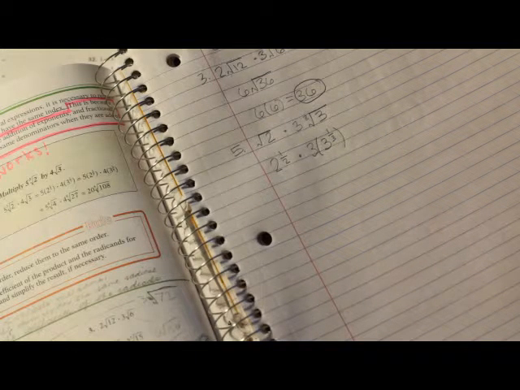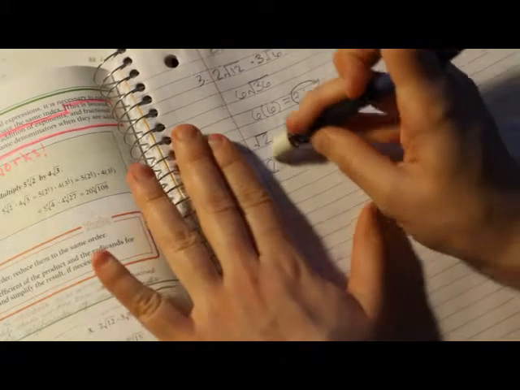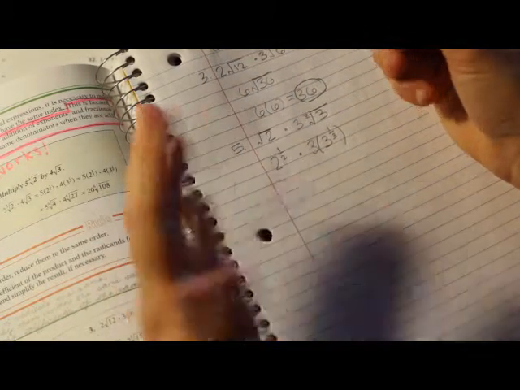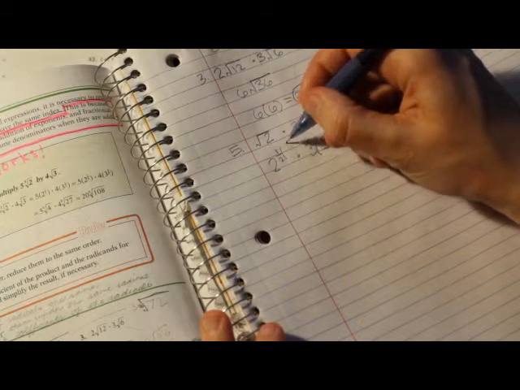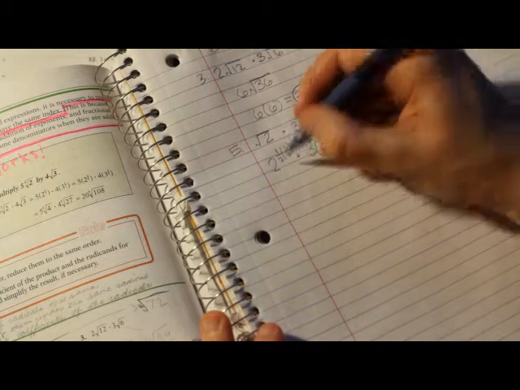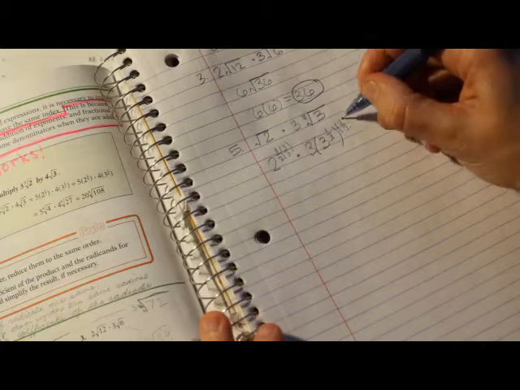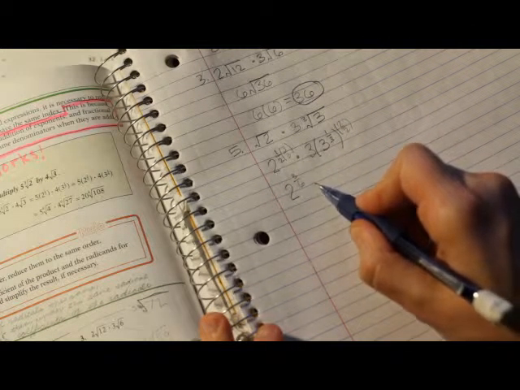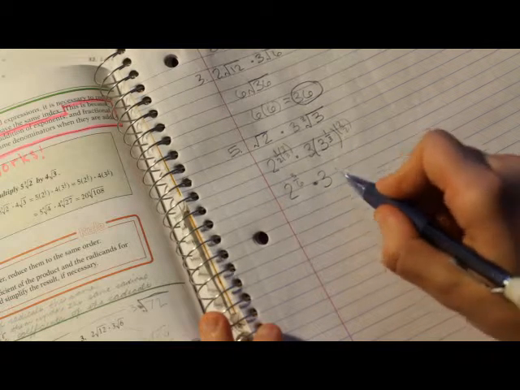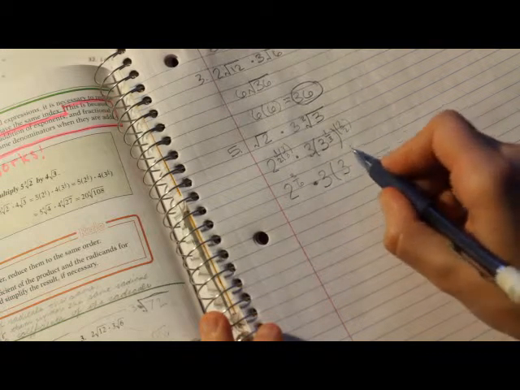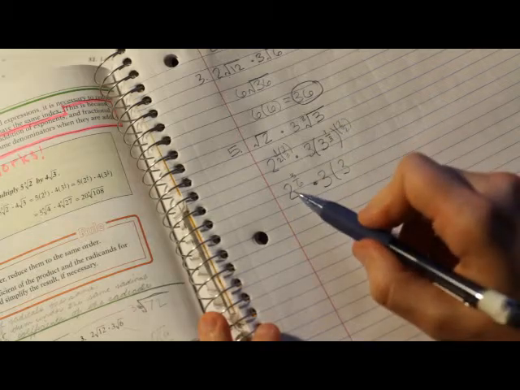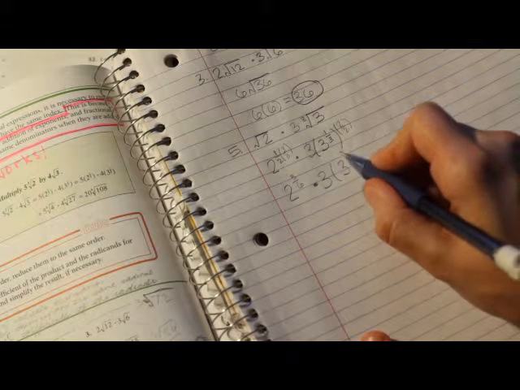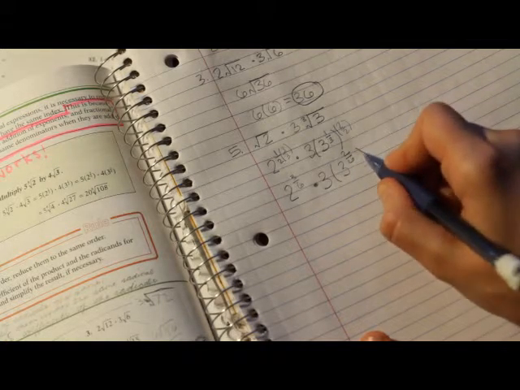Okay, so now take your little fractional exponents and get them to have the same denominator. 3 over 3 to this one, 2 over 2 to this one. So 2 to the 3/6 times 3 times 3 to the 2/6.